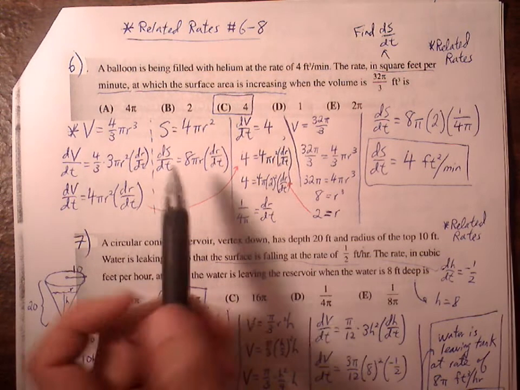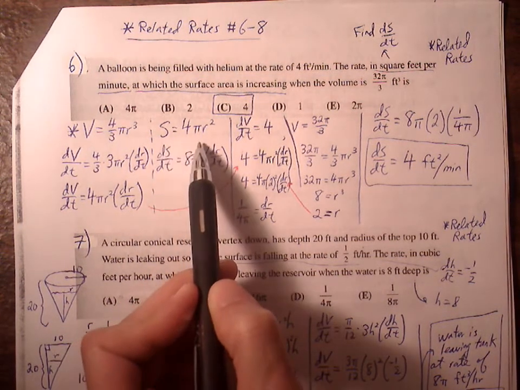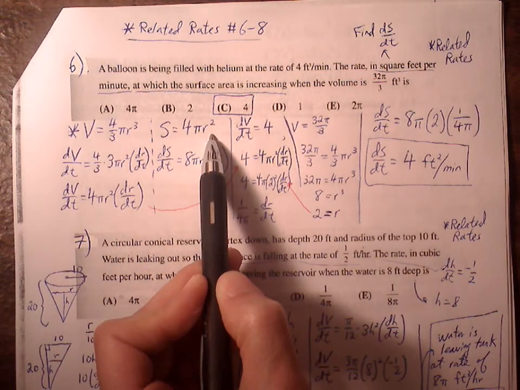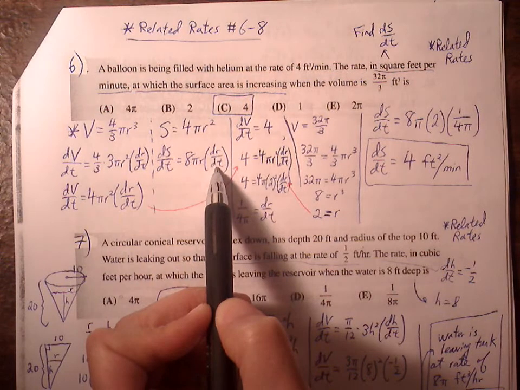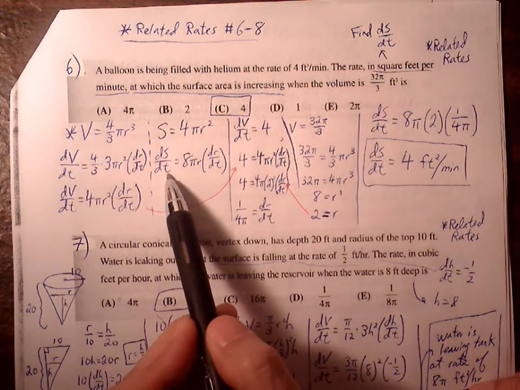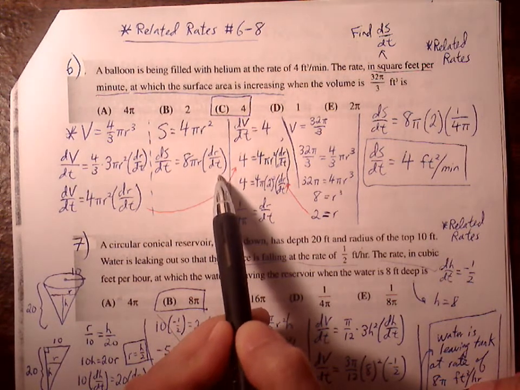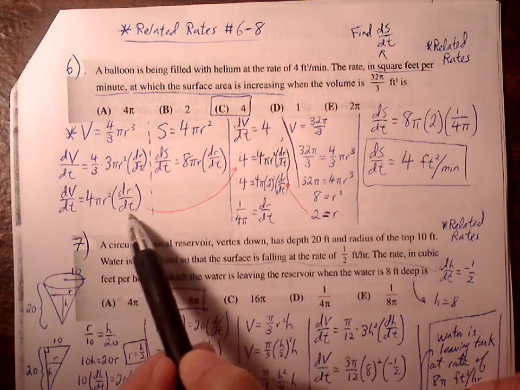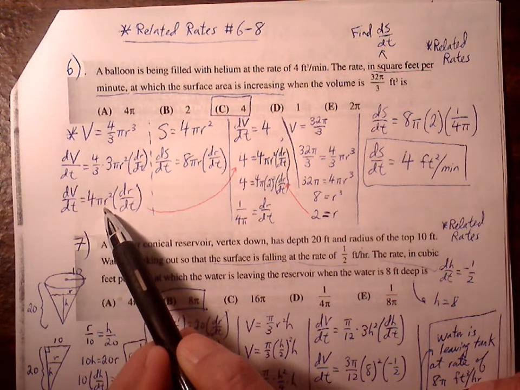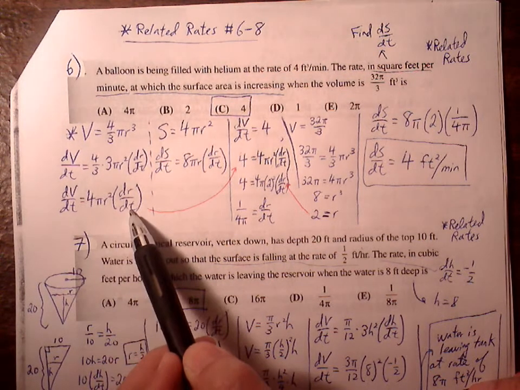For surface area, we also find the derivative. So S becomes dS/dt. 4 pi r squared becomes 8 pi r. r's derivative gets applied, so we need to include dr/dt. So let's see what we need here. We're trying to solve for dS/dt. We need r and we need dr/dt. Well, I see a path towards dr/dt if we can figure out what r is, right? Because if I can figure what r is, I have dV/dt and I can solve for dr/dt.